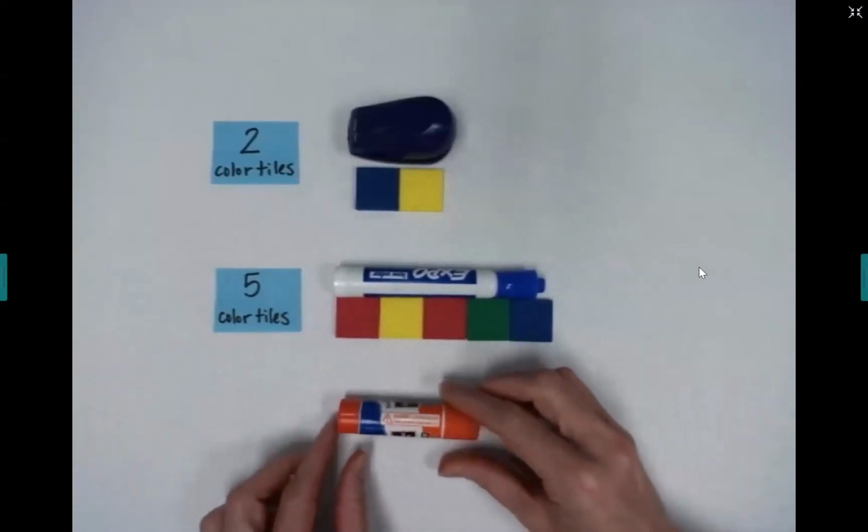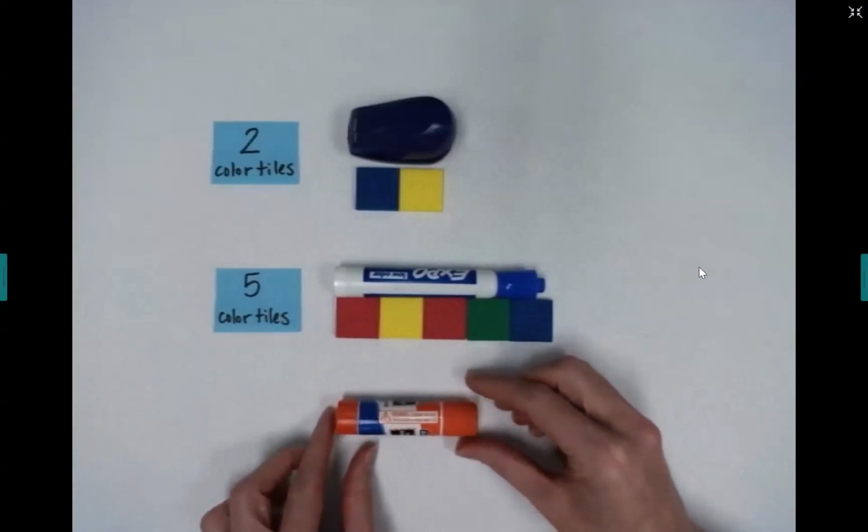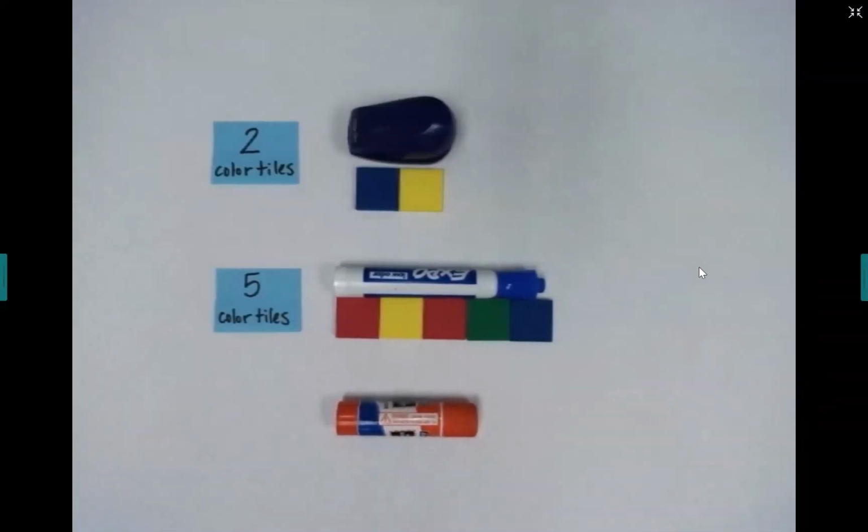But what I'm actually going to do is bring in a third object. So now I have my glue stick. Okay, so same process. Let's take a look, do a little bit of estimating. It's definitely going to be longer than 1 color tile. I think it's also going to be longer than 2 color tiles. So my estimate might be 3 color tiles long.